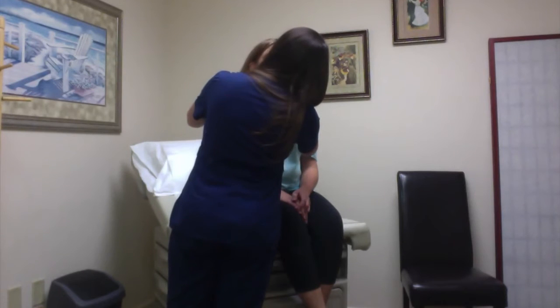I'm going to inspect the neck for color, symmetry, see if I see any abnormal lesions, masses, if I see any enlarged lymph nodes or thyroid nodules. Let's see. I don't see anything like that.